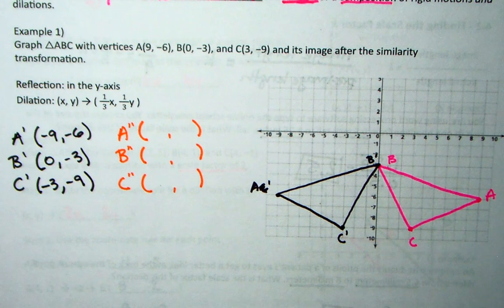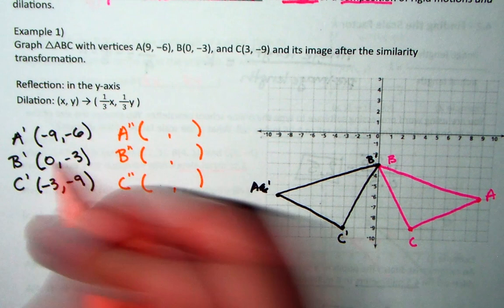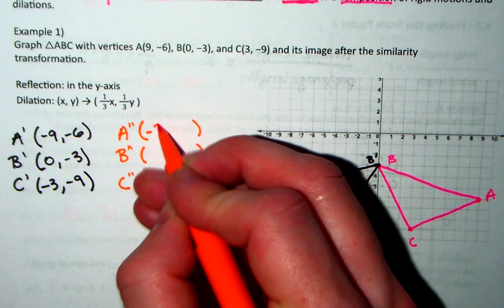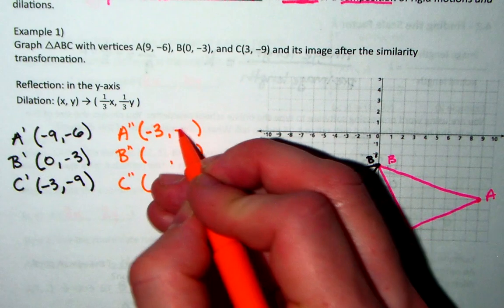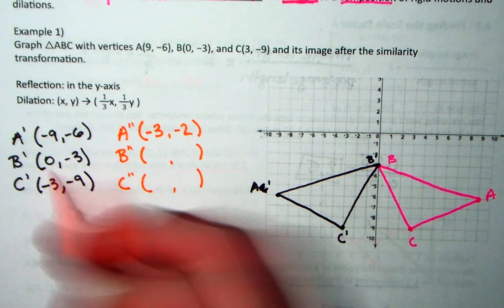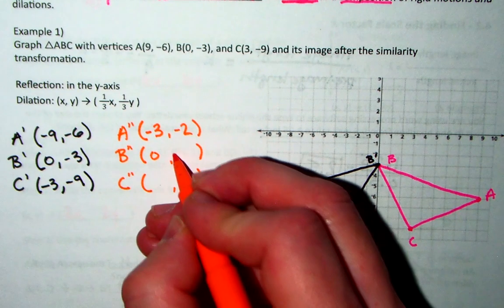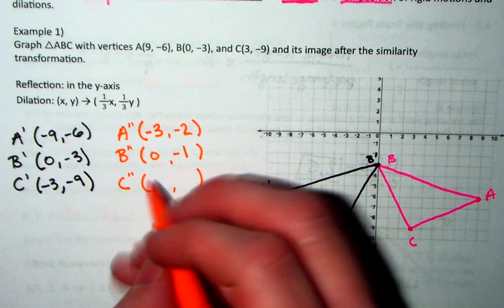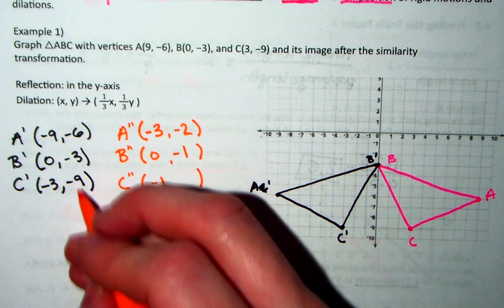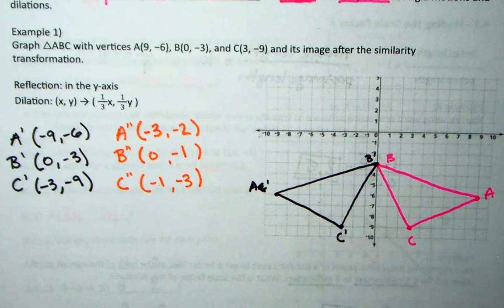So -9 times 1/3 is going to give us -3. It's really just dividing by 3. So -6 divided by 3 is -2. 0 divided by 3 is 0. -3 divided by 3 is -1. -3 divided by 3 gives us -1. And -9 divided by 3 gives us -3.